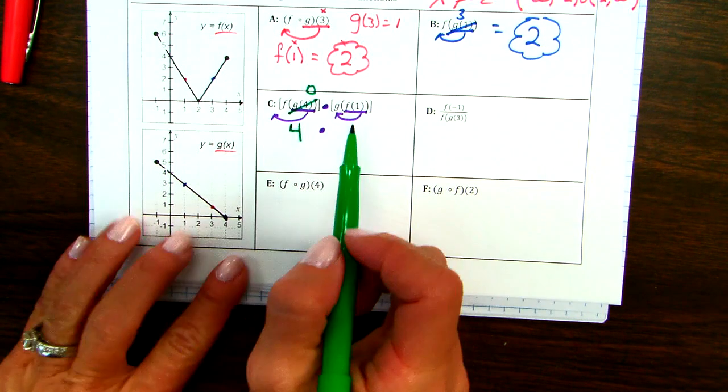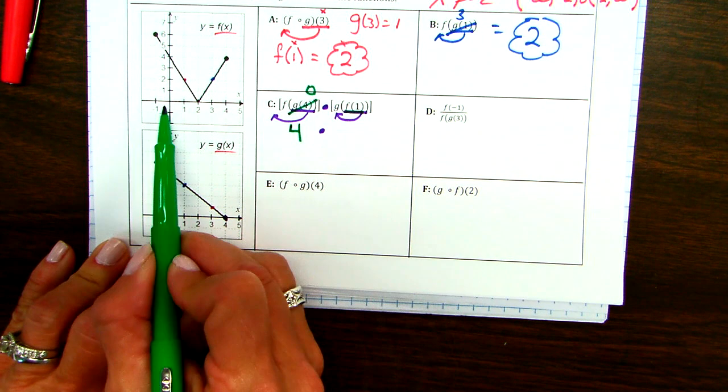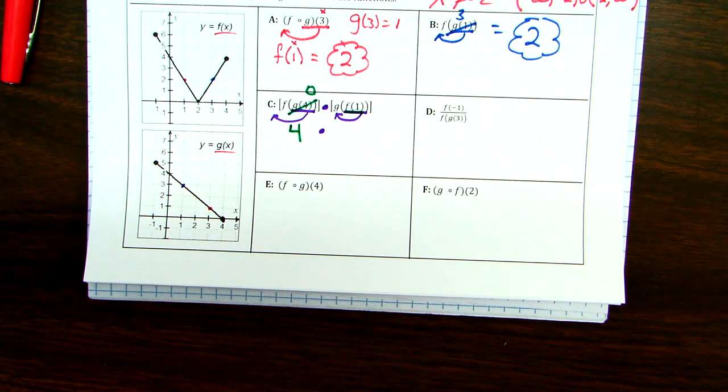Maddie, are you seeing it? This one we're starting with f of 1. So we're starting at the f graph. We're always going to the x-axis. That number in the little parentheses is your x value.